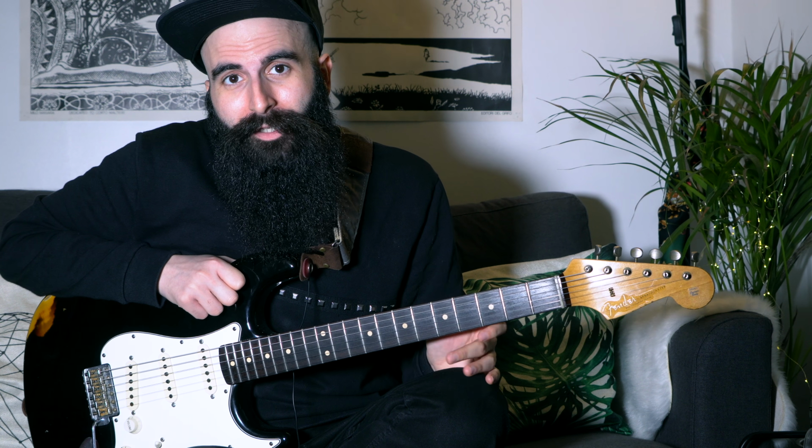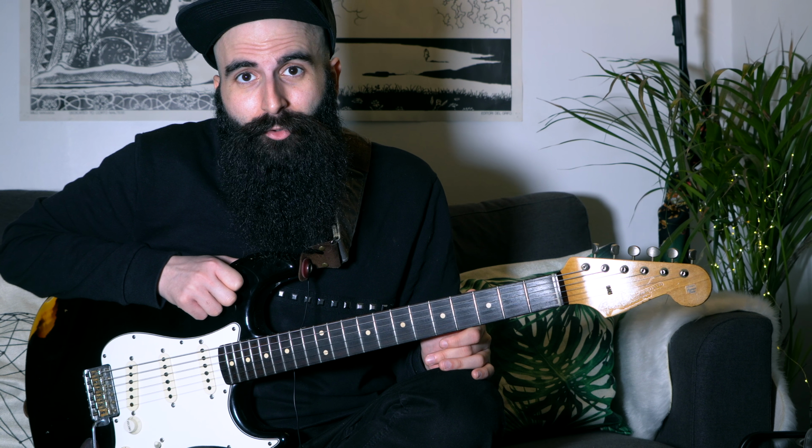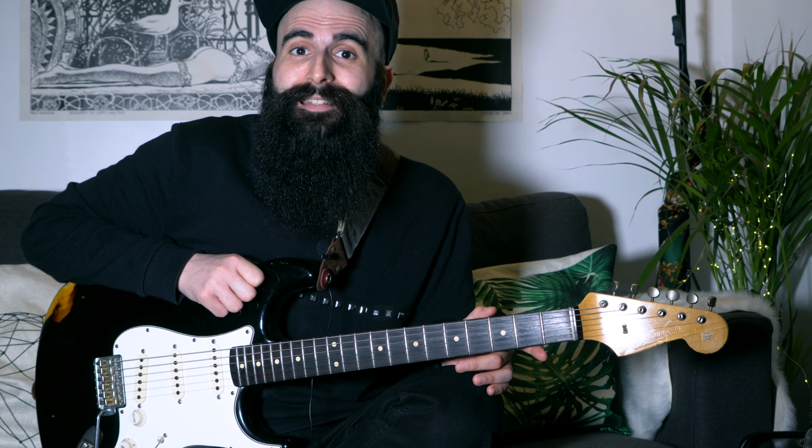Okay guys, so hopefully you're gonna have now a better understanding of these altered dominant 7 chords when you find them in your jazz standards or whenever you need to play them. Feel free to have a look at other chord positions, as these are only a few examples of the positions you can play altered dominant 7 chords on guitar.